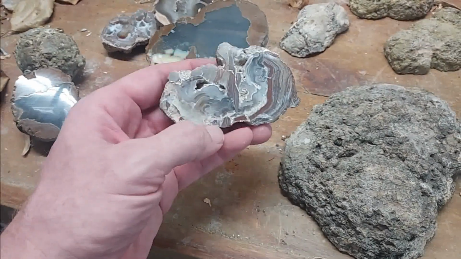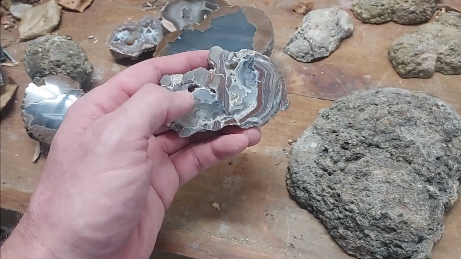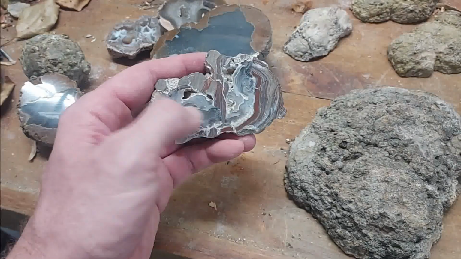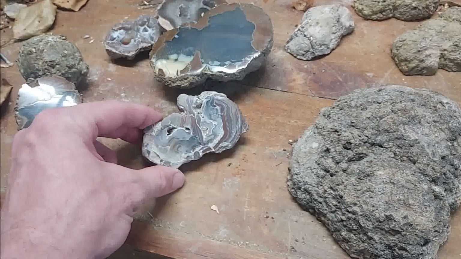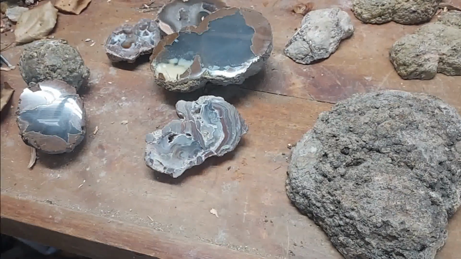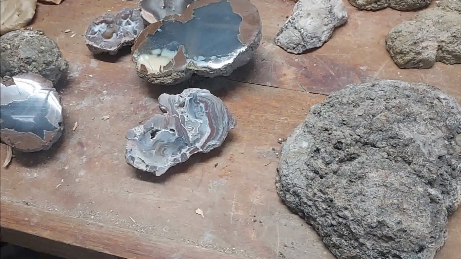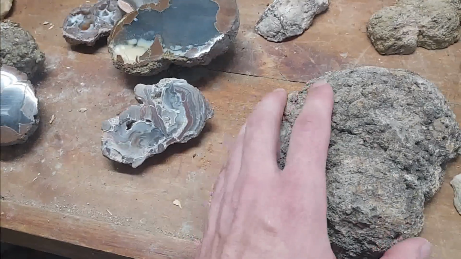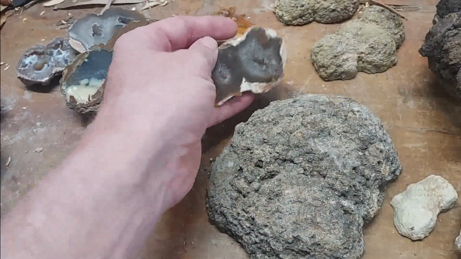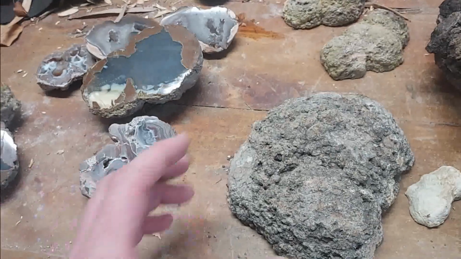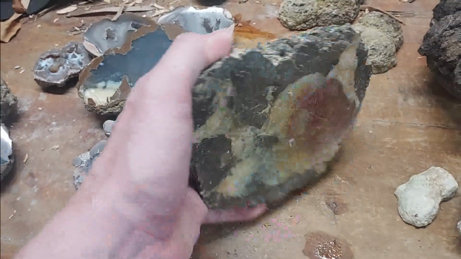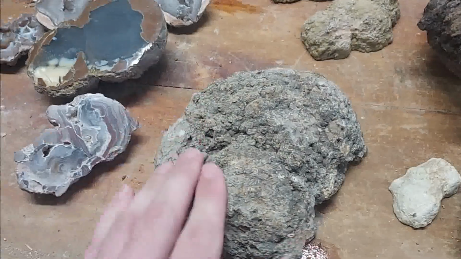There's another type where they aren't so distinct, but they are joined, and that one almost looks like it was brecciated at some point. There's the other half of this one. So then we move into them getting a little bit more complicated.